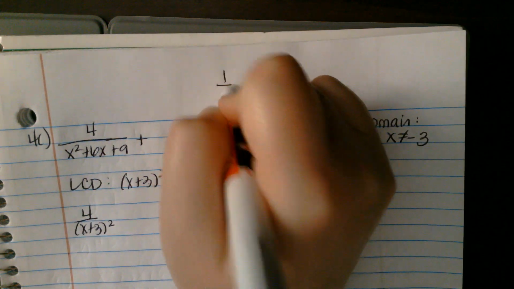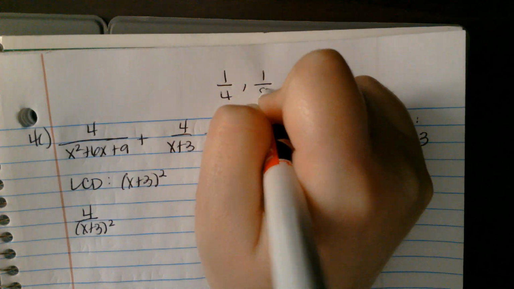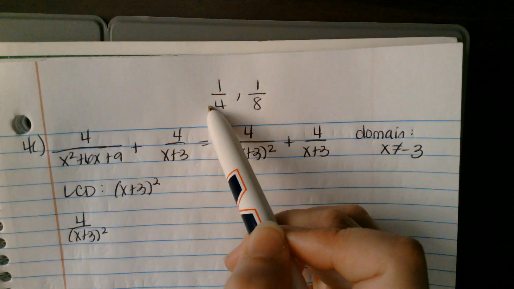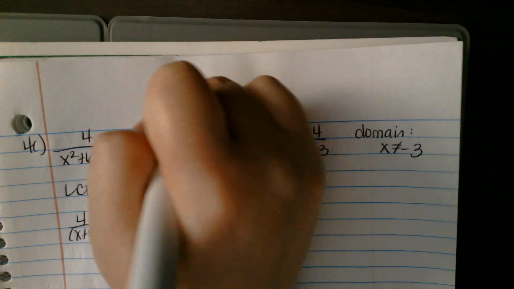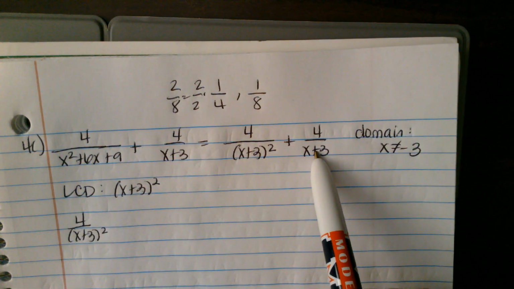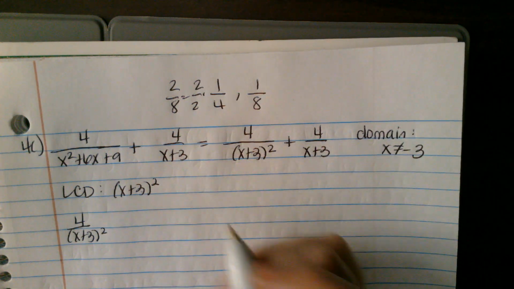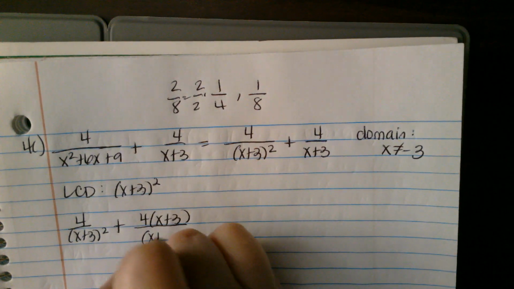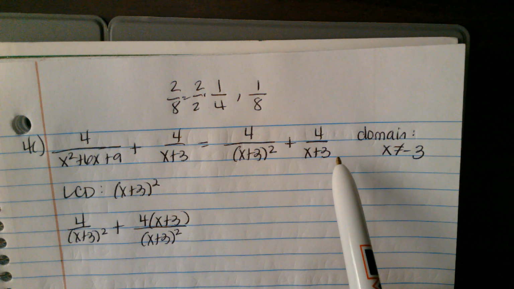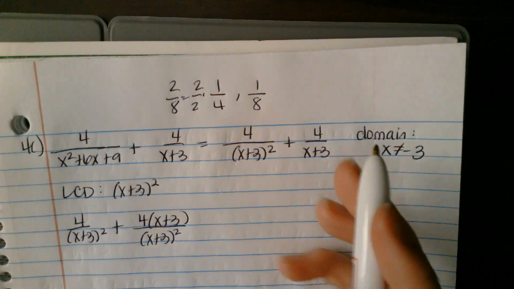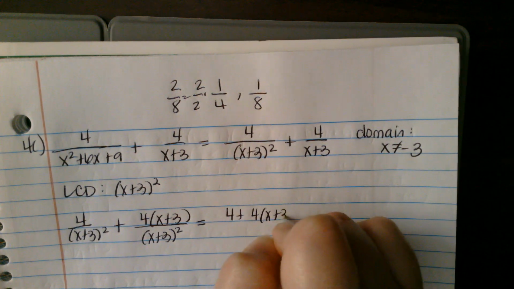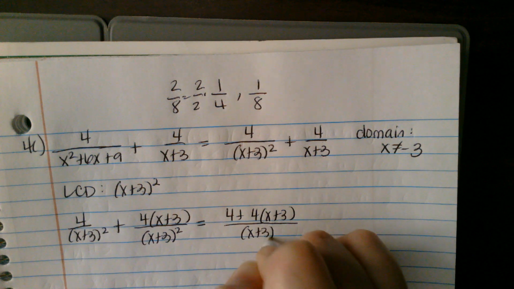So if you had a 1 over 4 and a 1 over 8, you want to get this into an 8, right? So you want to multiply by what's missing. So you multiply this by 2 over 2 to get 2 over 8. So here, between the least common denominator and this one, I'm only missing an extra x plus 3. So I'm going to multiply the top by x plus 3 and the bottom by x plus 3. So instead of x plus 3, I have x plus 3 squared. Okay, so now I can actually add them together. So I have a 4 plus 4 times x plus 3 all over x plus 3 squared.